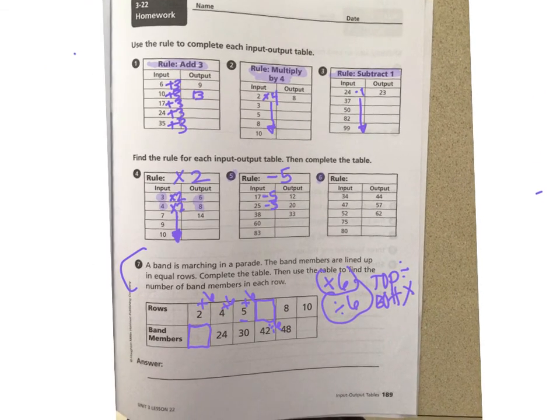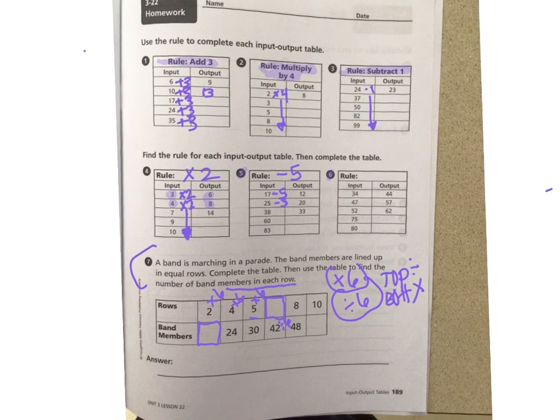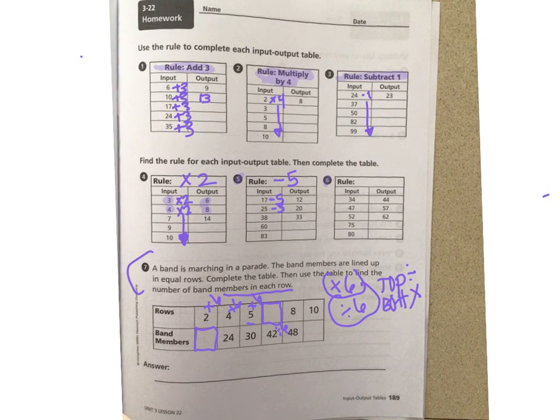And down at the very bottom is where they want you to write your answer or your rule. Well, we already decided that for the bottom part, you're going to answer their question. So it says, how many band members were in each row? That's what you're going to figure out and write that down on the answer line, okay? It's going to have something to do with our rule. How many band members are in each? So you'll put your number and then you'll put band members. And then when you're ready and done with this page, meet me on the back side.